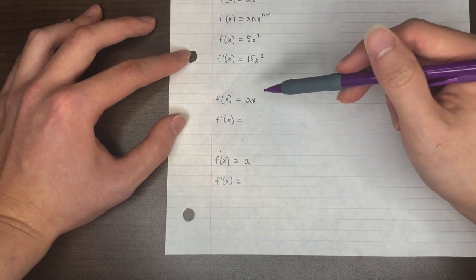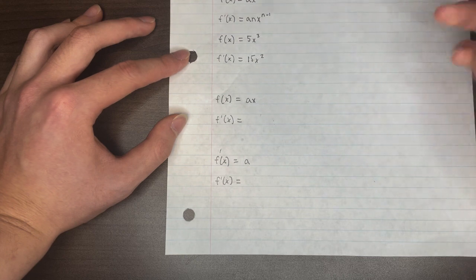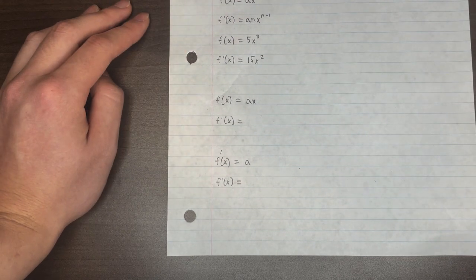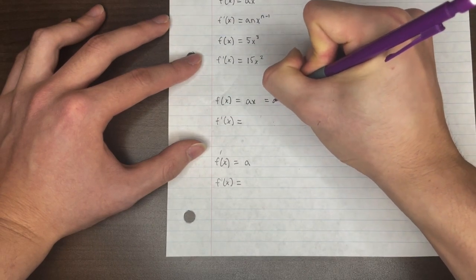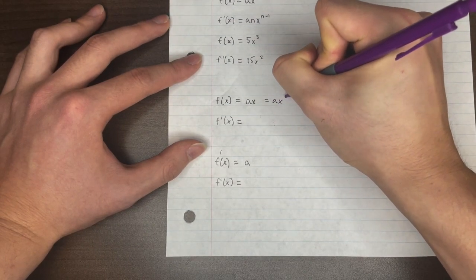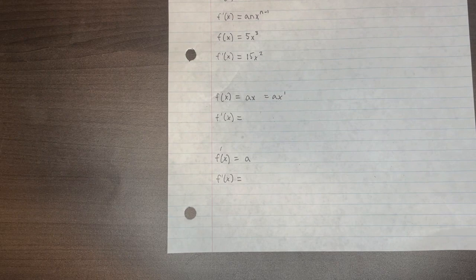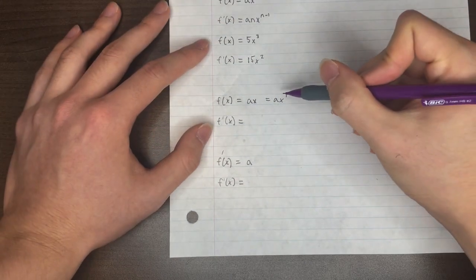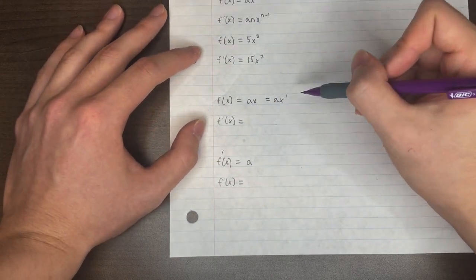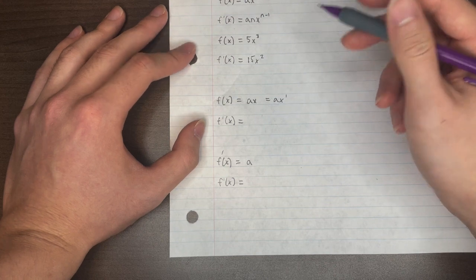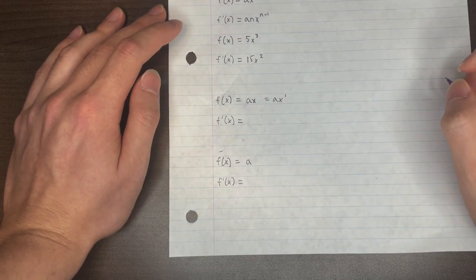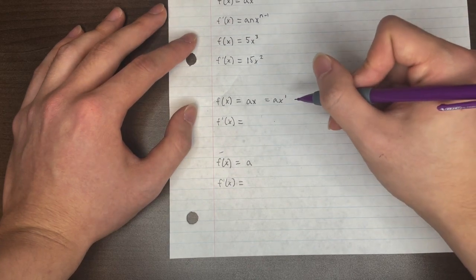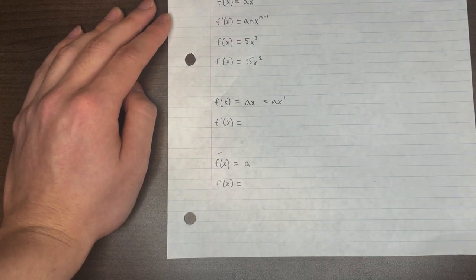But what if it's just f of x is equal to x with a coefficient? Well, this is equivalent to having a of x to the power of 1. In this case, if we want to find the derivative of this, we can follow the same principle from earlier, and we can bring down 1 to have a times x, and then subtract 1 away from the exponent.